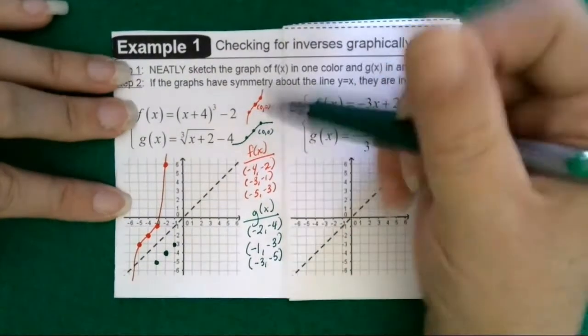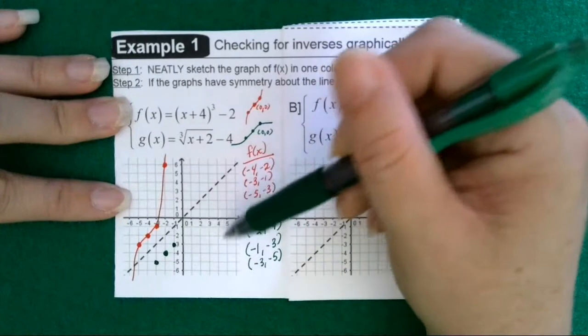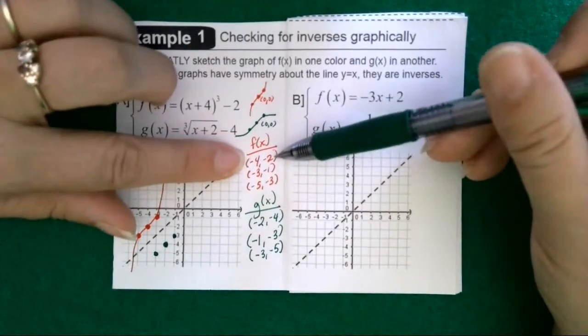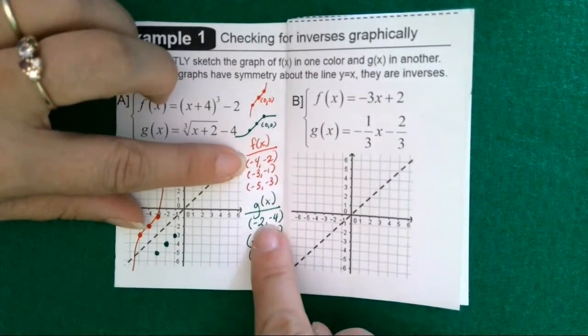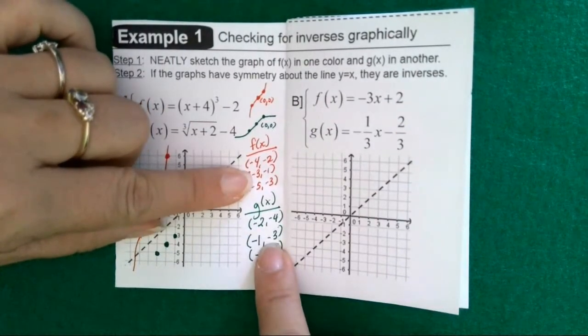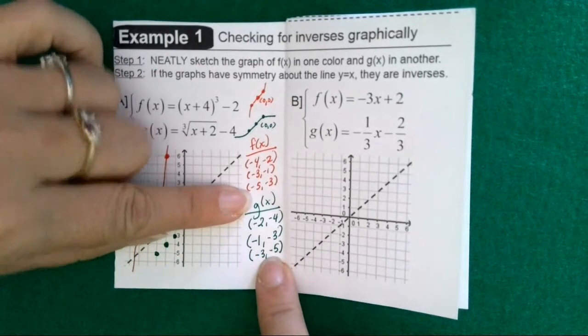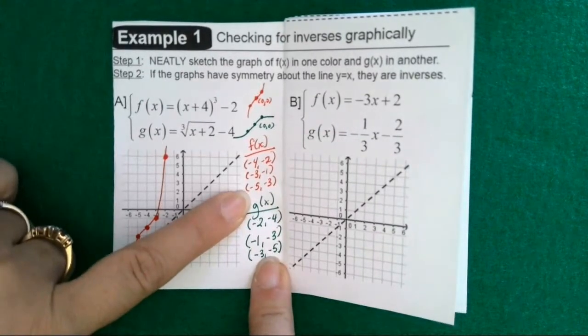Okay, and again, I can put in a value for x to get another guide point over here. If I notice, though, the ordered pairs, so (-4, -2), notice that my x and y switched for the inverse to (-2, -4). (-3, -1) switched to (-1, -3). (-5, -3) became (-3, -5). So that pattern of them being inverses looks like it's holding.